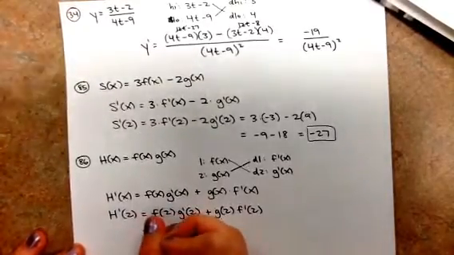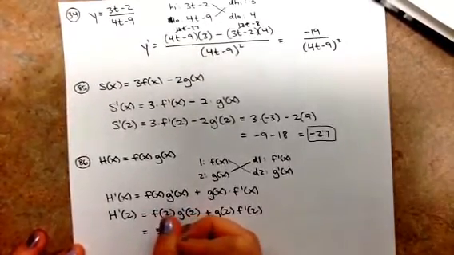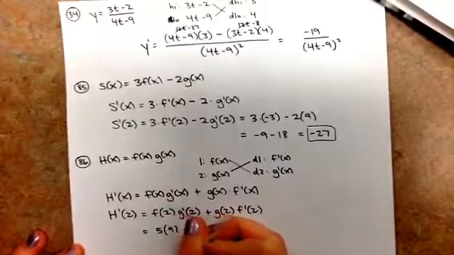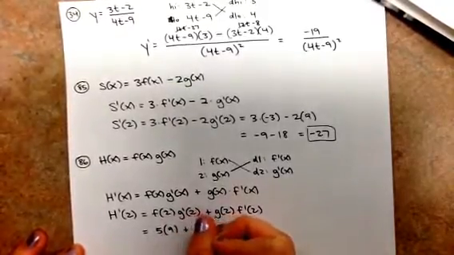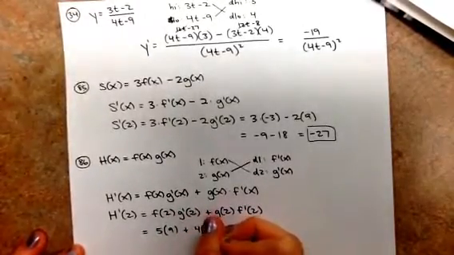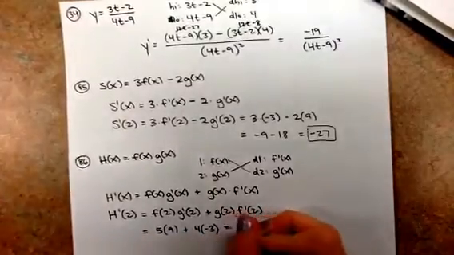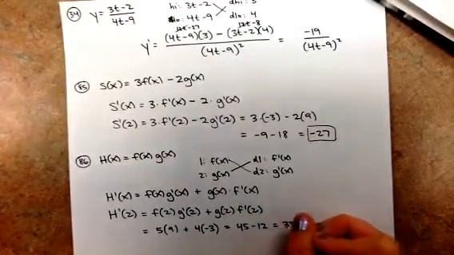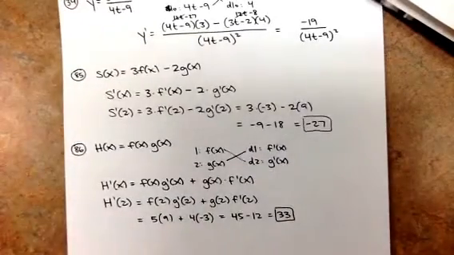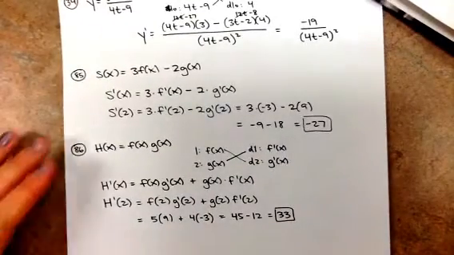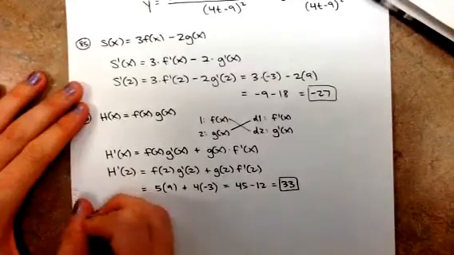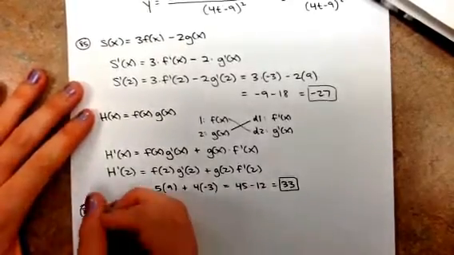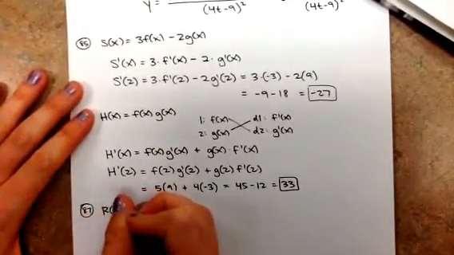So f of 2 is 5, g prime of 2 is 9, g of 2 is 4, and f prime of 2 is negative 3. So I end up with 45 minus 12, which is 33. Okay, so it's very important to be able to know how to do these generic ones like this. And last one, 87, is a generic quotient rule.